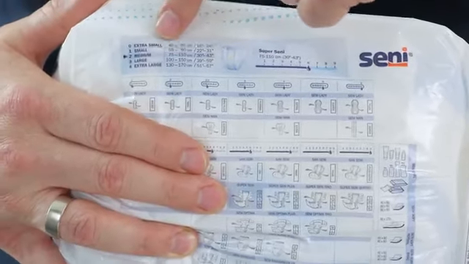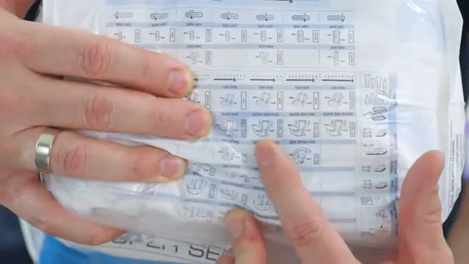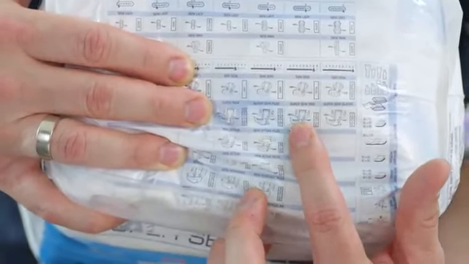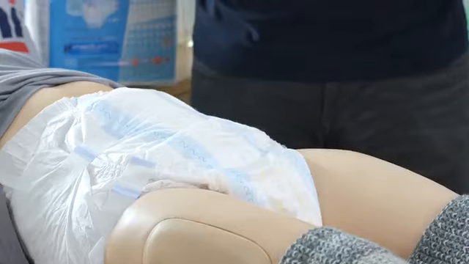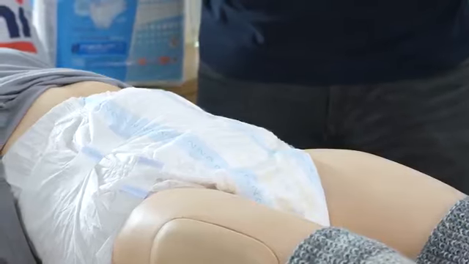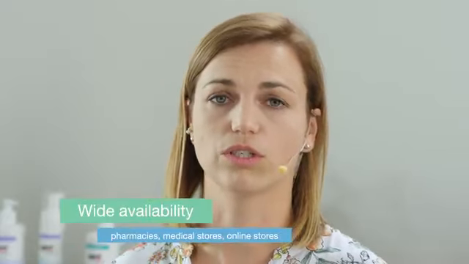Super Seni products are available in a full range of sizes, from XS to XXL. Available in 4 levels of absorbency: Super Seni, Super Seni Plus, Super Seni Trio, and Super Seni Quattro. Thanks to this, regardless of the intensity of the problem, the size you have, we can find products for ourselves. These products are available in pharmacies, medical shops, and online shops.